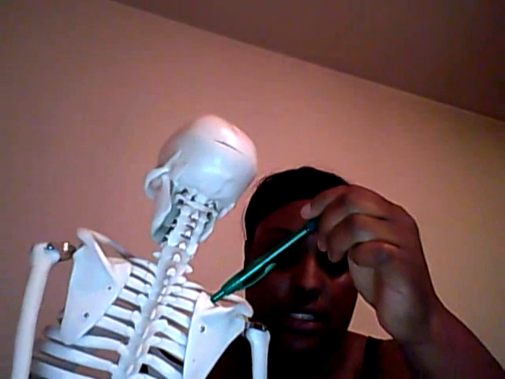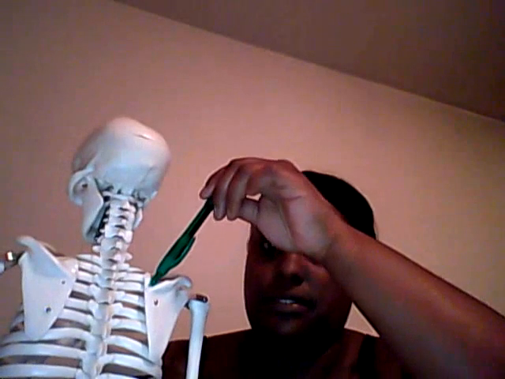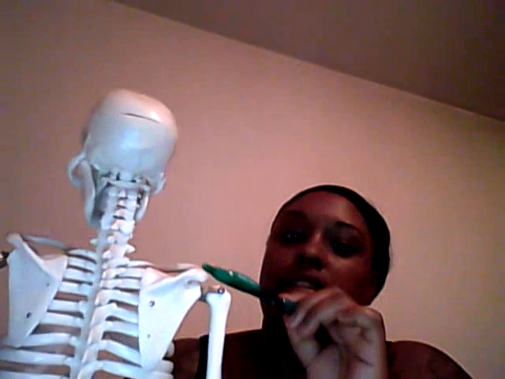The spine, the acromion, the supraspinous fossa, the infraspinous fossa, the sternoclavicular joint, and the acromioclavicular joint is here.